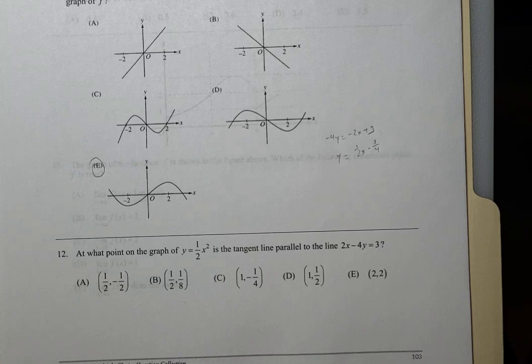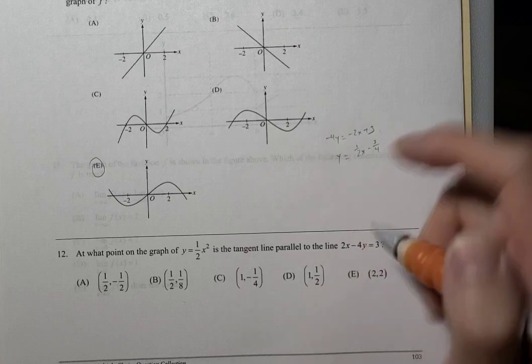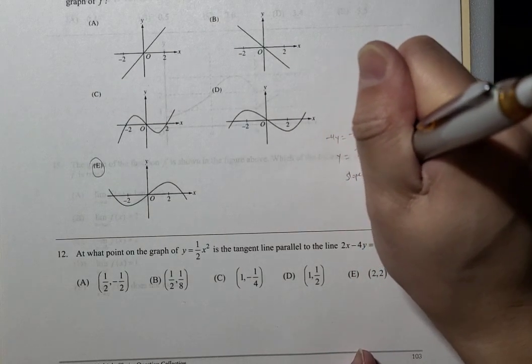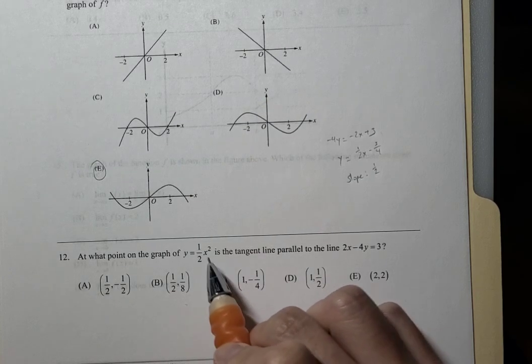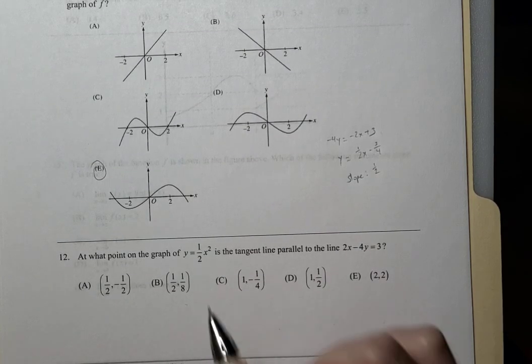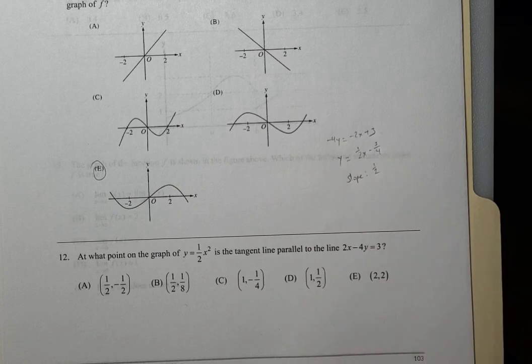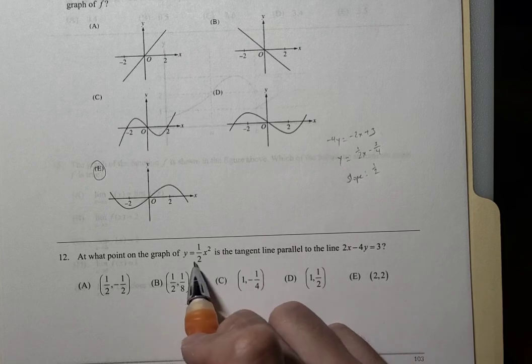Okay? So we know the slope is half. We want the slope of the derivative of this guy, because the derivative is the slope of the tangent line, to be equal to half. Okay? So let's find the derivative of y.